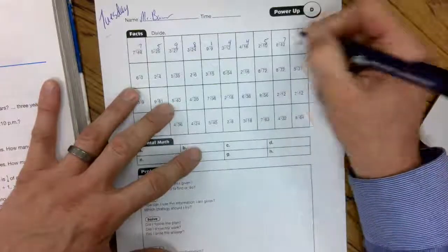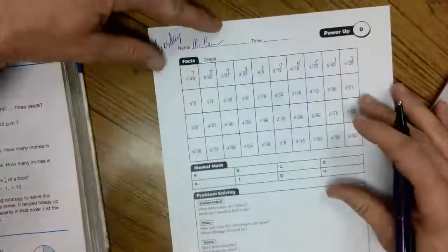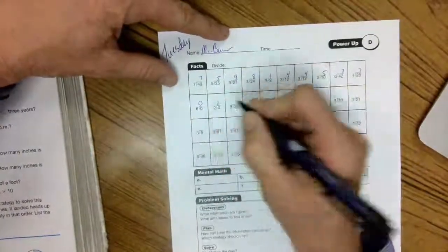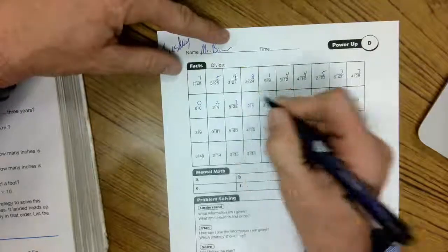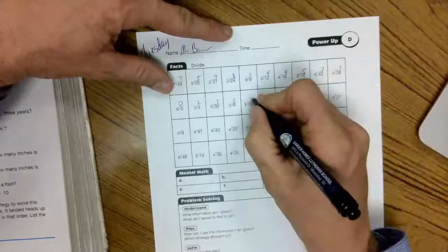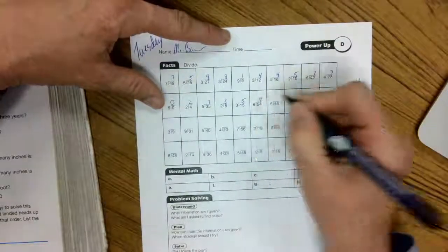42 divided by 6 is 7. 28 divided by 4 is 7. 0 divided by 6 is 0. 4 divided by 2 is 2. 35 divided by 5 is 7. 6 divided by 2 is 3. 15 divided by 3 is 5. 54 divided by 6 is 9.